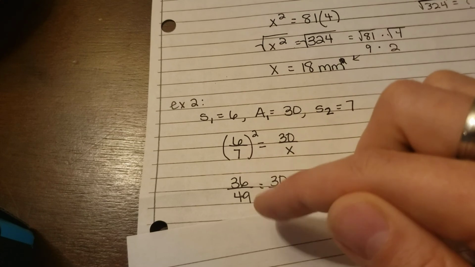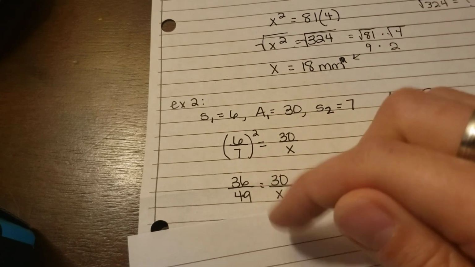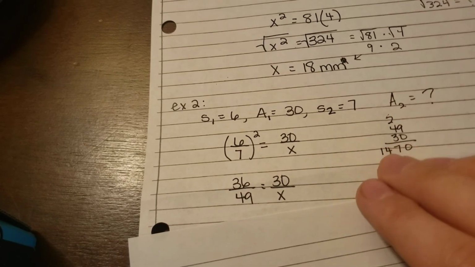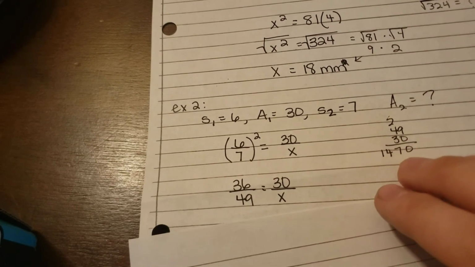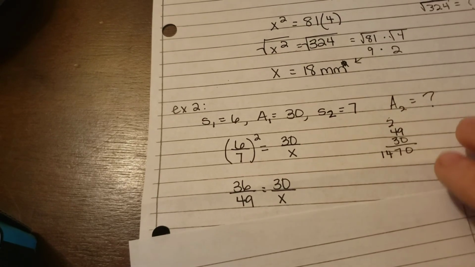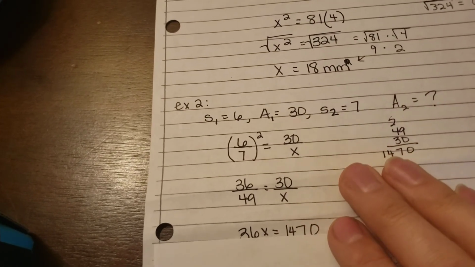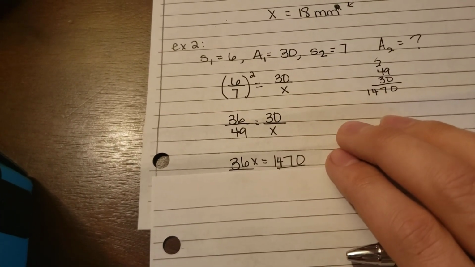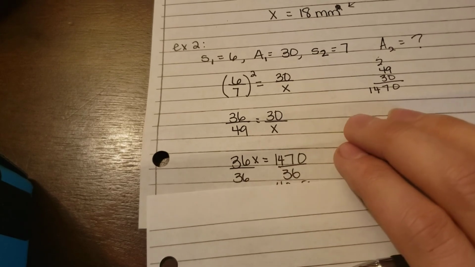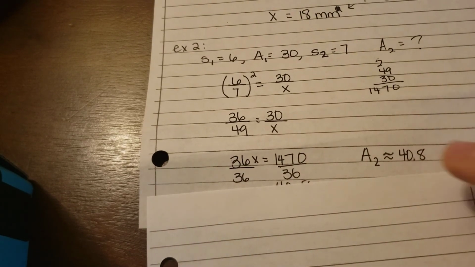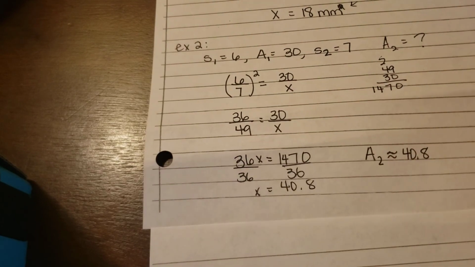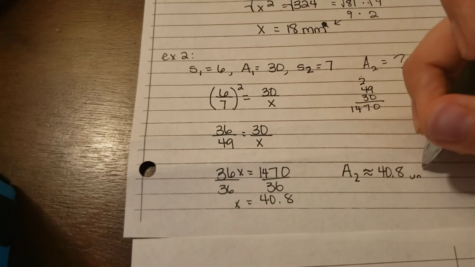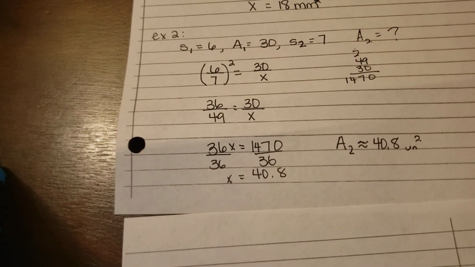Well, now I can't simplify either of these. Right, I can't simplify this fraction, so I am just going to have to multiply. So 49 times 30 equals 1,470. And I'm going to set that equal to 36x. Aren't you guys glad you have calculators? Then we divide both sides by 36, leaving us with the area as roughly units squared.